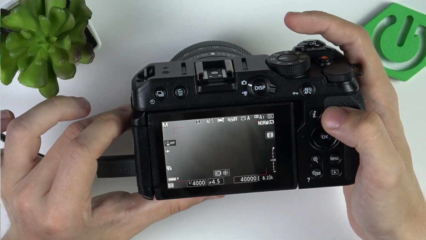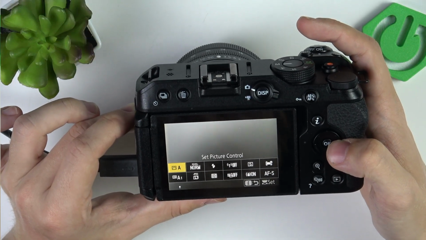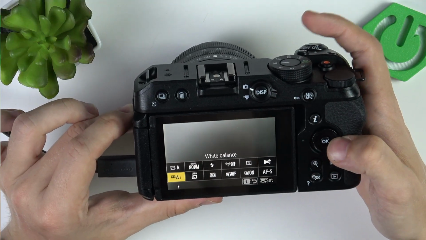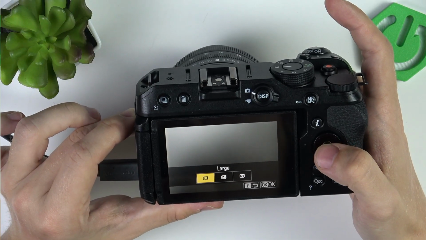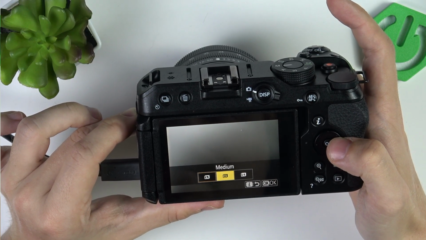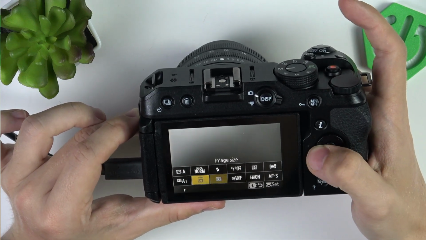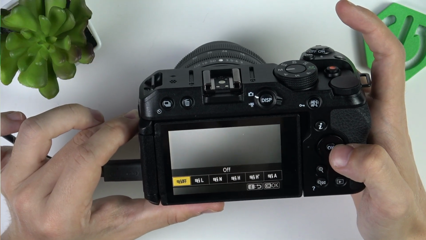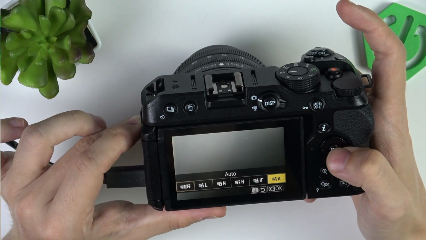So when you click on this I button here, you are in the I menu. Now you can adjust the settings that are available here. You select any setting that you want, let's say image size. When I click on it, I can set it to large, medium, or small. Then let's say I want to adjust the active D lighting, and I can set it to off, low, normal, high, extra high, or auto.